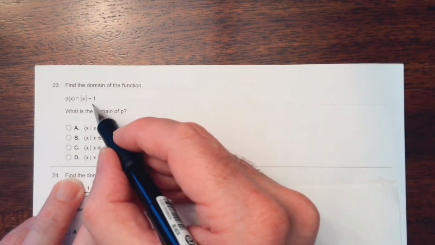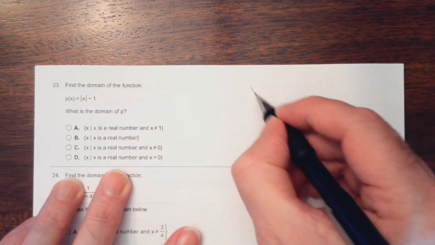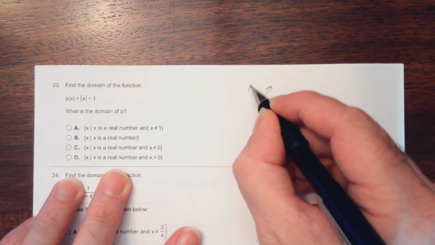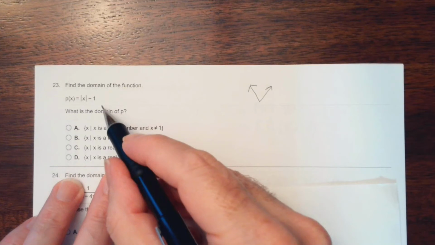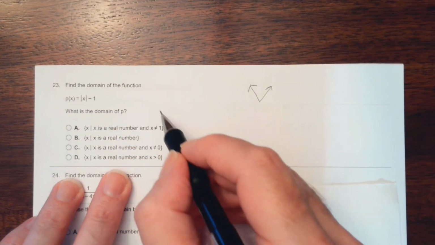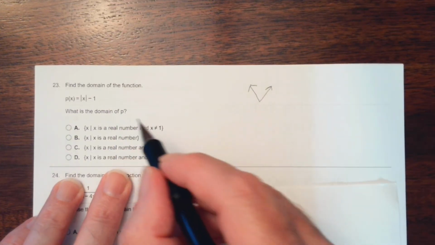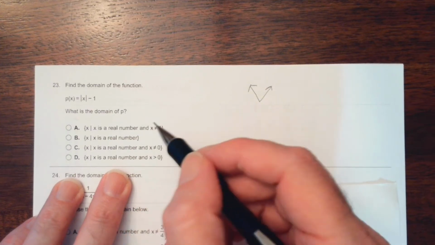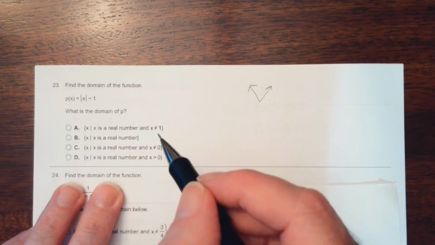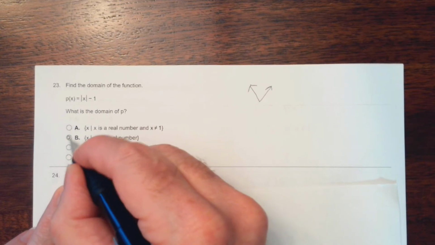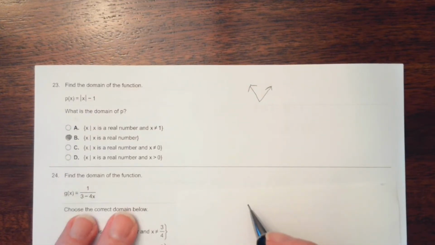So this is an absolute value function, and you may recall this one ends up having a V shape, so it's a lot like the parabola, and the domain's all real numbers. You could also plug in some x values, plot some points, and get a graph like this to see that your domain is all real numbers. But again, at this point, all of our functions have a domain of all real numbers, except for our rational functions. And so our choice here is B, all real numbers.